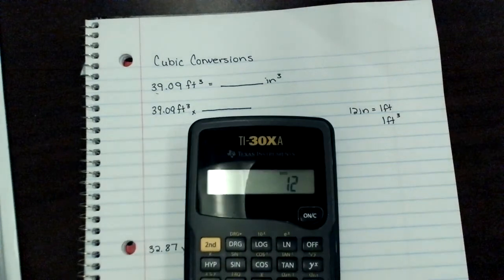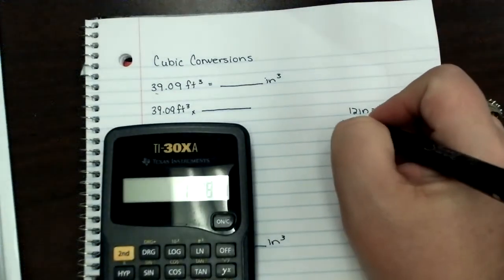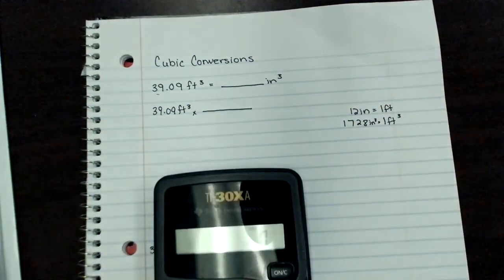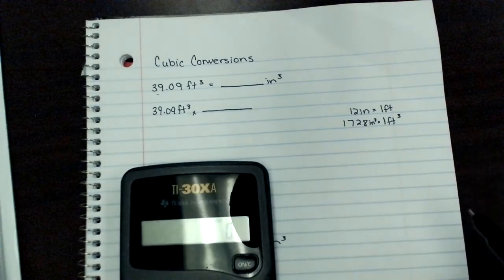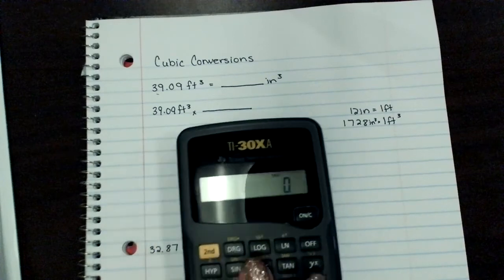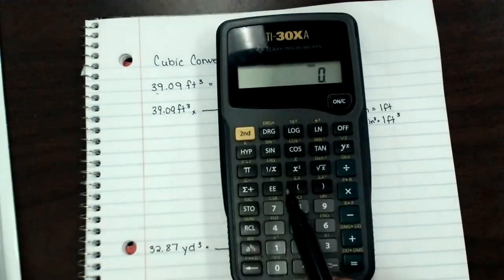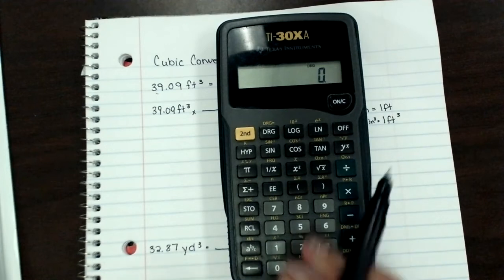To do that, I'm just going to say 12, and I'm going to cube it. My cubic button is right here. You have to press second and 1, and it cubes it for me. And so I find out that 1,728 inches cubed equals 1 foot cubed. If you don't have that, you may have this little caret button. It looks like a little house top. So you could say 12 to the third, or you may just say 12 times 12 times 12. That's one way to do it. But check your calculator to see if you have it. A lot of you will have a squared button, but you have to look around for the cubic, and there's mine right there.